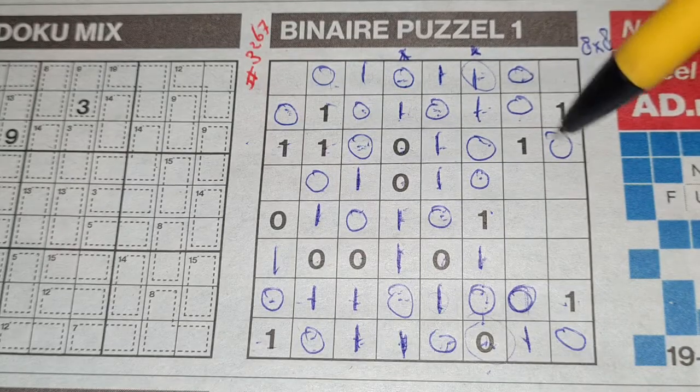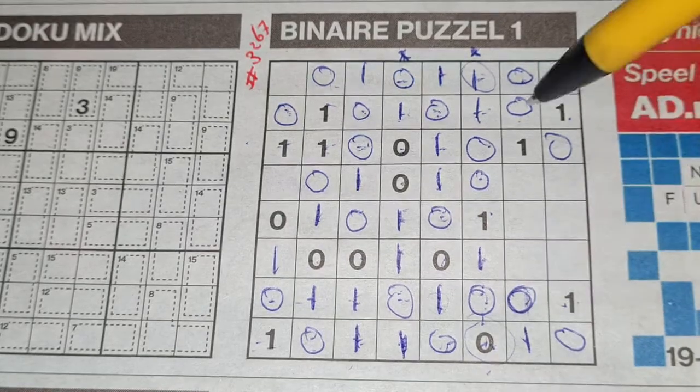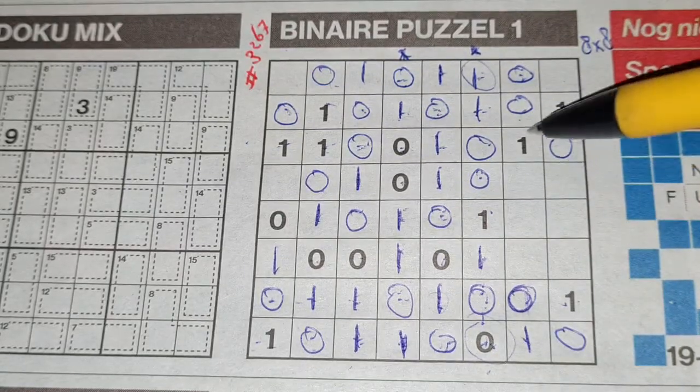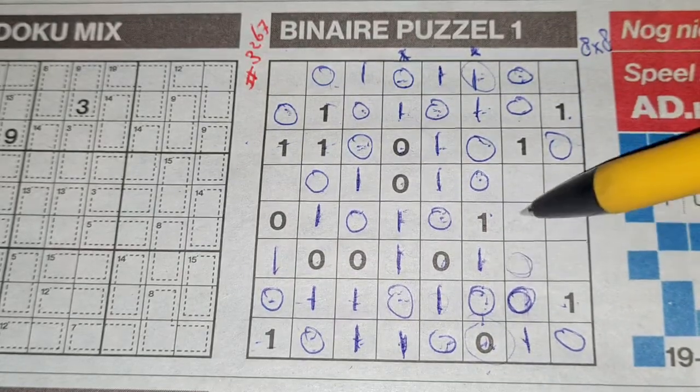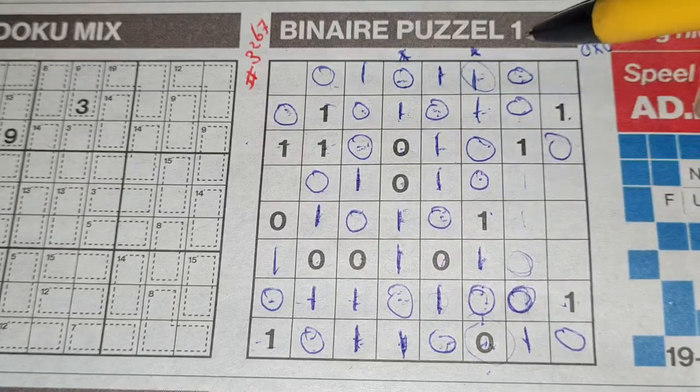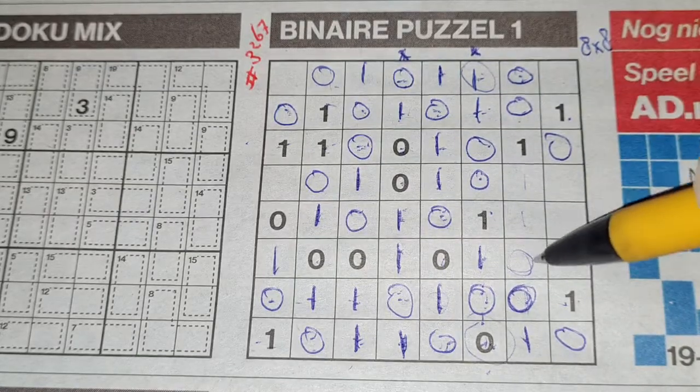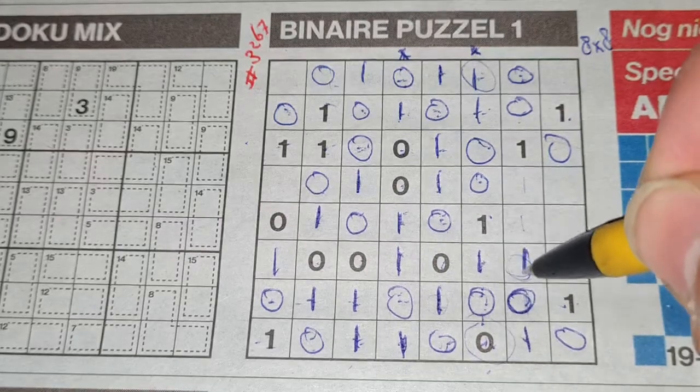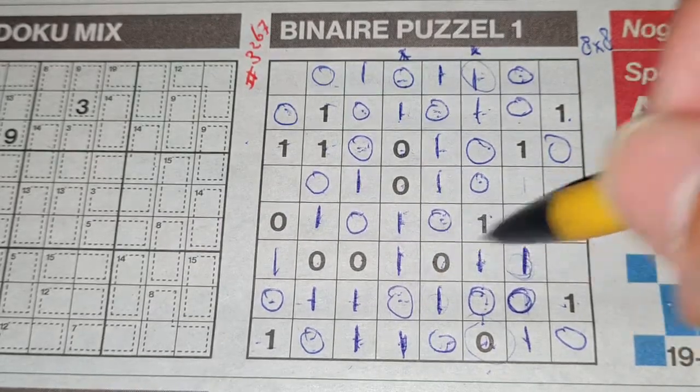Now we have 3 O's. If I place number 4 here, then we have 3 ones in a row in this column. Not allowed, one of the rules, so this cannot be an O. This should be a 1. Double 1, here no, there no.